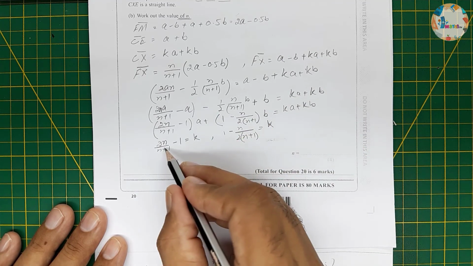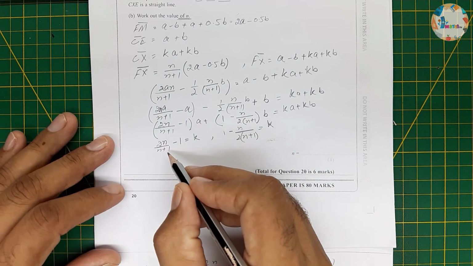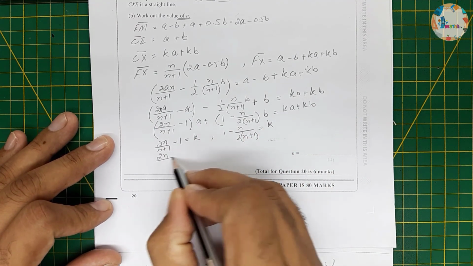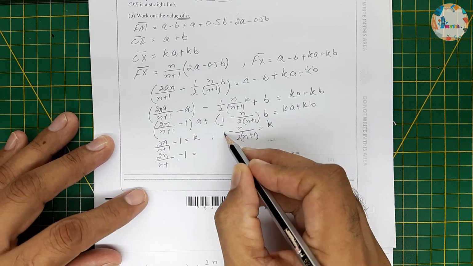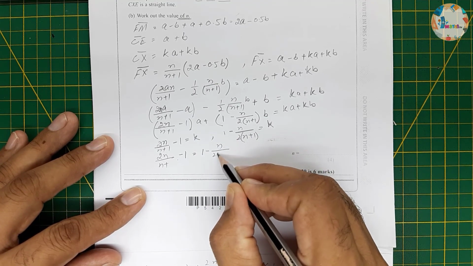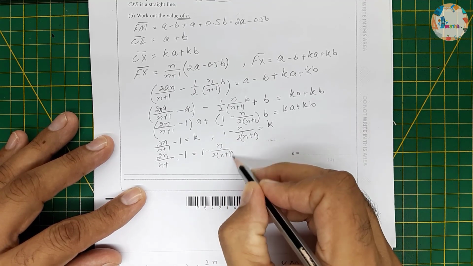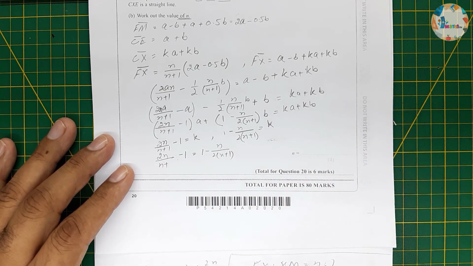So both are equal to k, we can equalize them, and now our equation will be 2n over n plus 1 minus 1 is equal to 1 minus n over 2 into n plus 1. Now we just have to solve this equation and get the value of n.